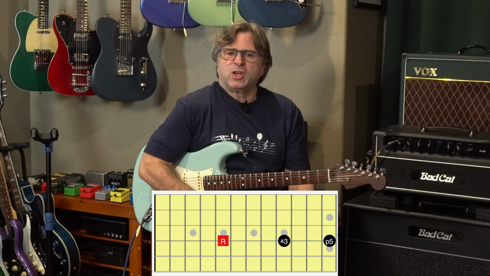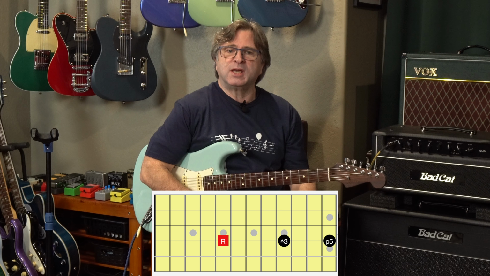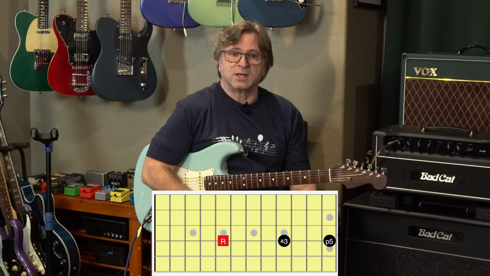A chord in its most basic form is the root, the 3rd, and the 5th note of the key. So for example, a G scale consists of the notes G, A, B, C, D, E, and F sharp. And G, of course, is the root, or the 1. And then what we're going to do is take the 3rd note in the key of G and the 5th note in the key of G.